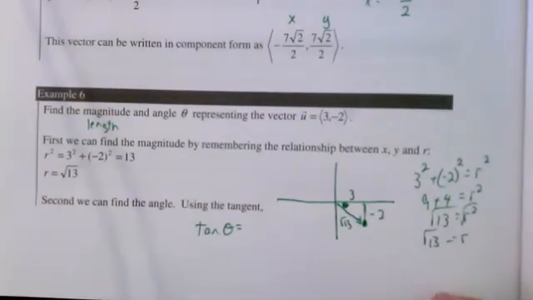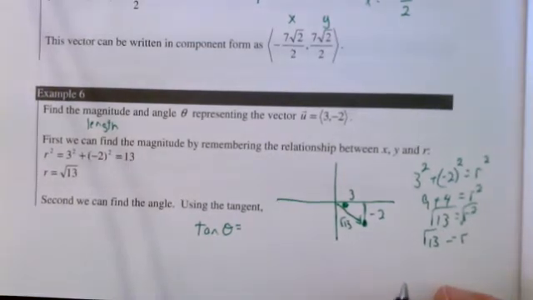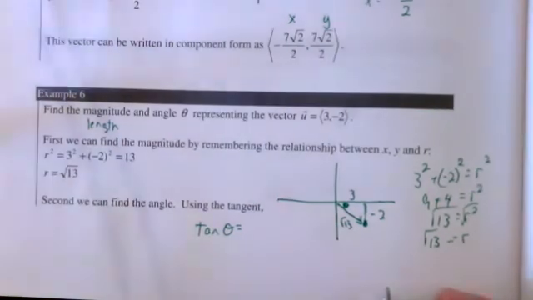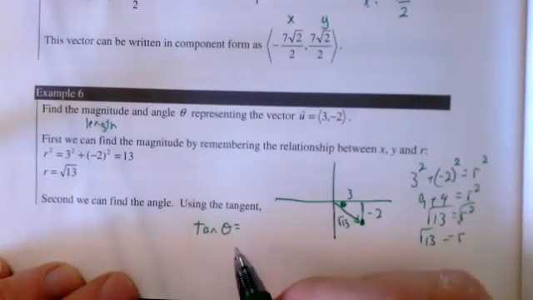Let's go to, who have I not heard from? We'll jump back to Elliot. Can you hear me? Are you with us? Come on now, Mr. Brown. Okay, Addison, what you got? What do you think? It would be -2/3.